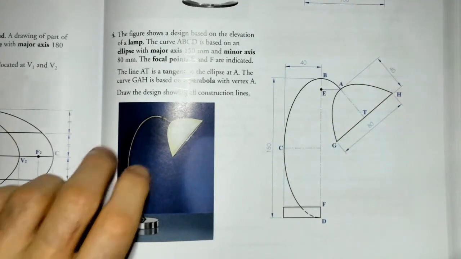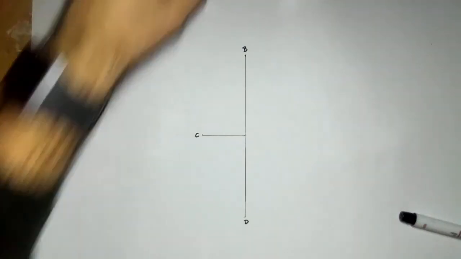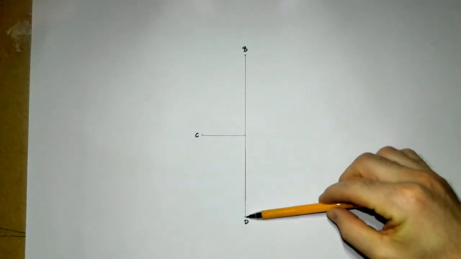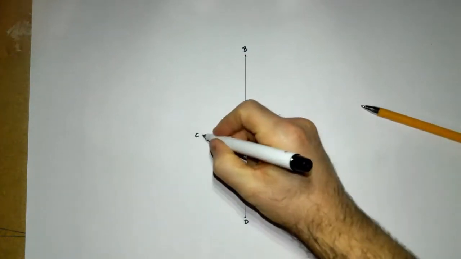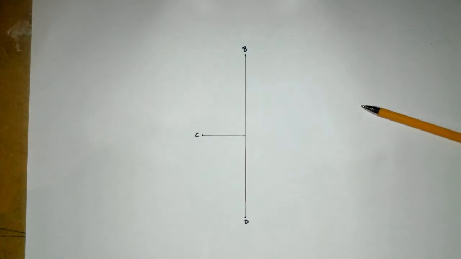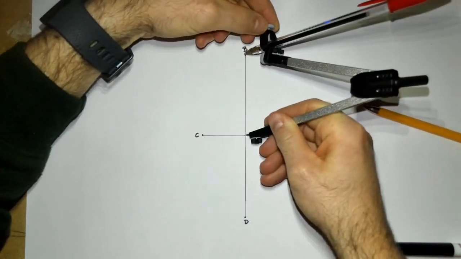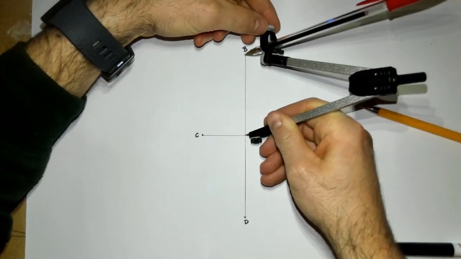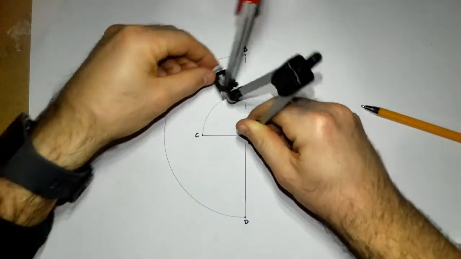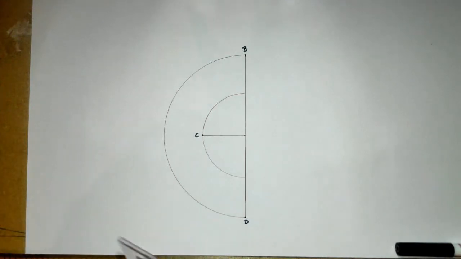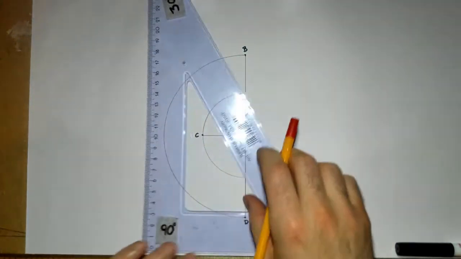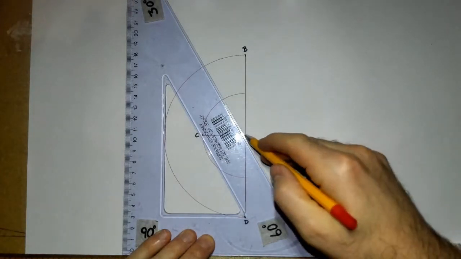The ellipse is going vertically, so we'll start with that now. As you can see, I have set up my major axis. D, B and C are already points on the curve, so I'd always label my points as I'm going along. If I have the major axis, I can put in my major auxiliary circle, and I'll put in my minor one, so I'll speed up the video. At this stage, when we have our minor and major axis drawn, we're going to split them up into 30-60 degrees. I'll speed up the video there once again.